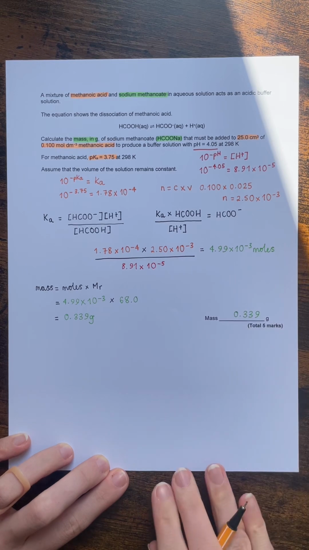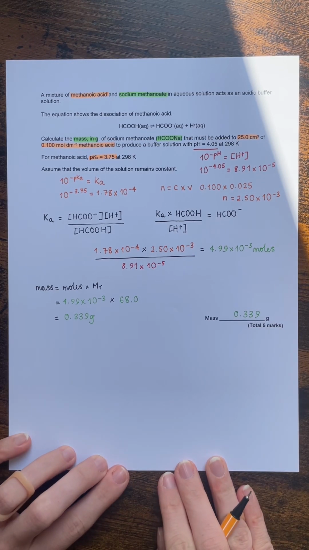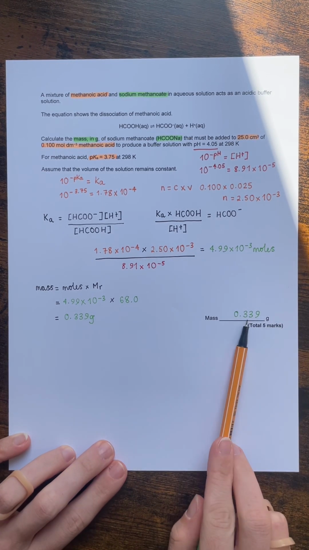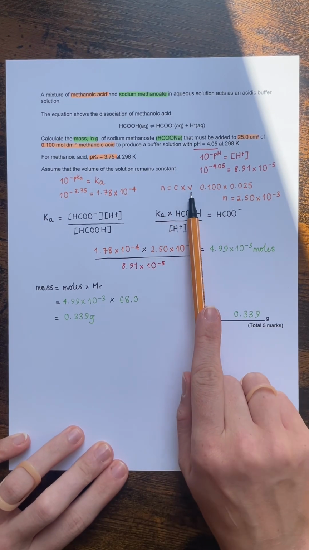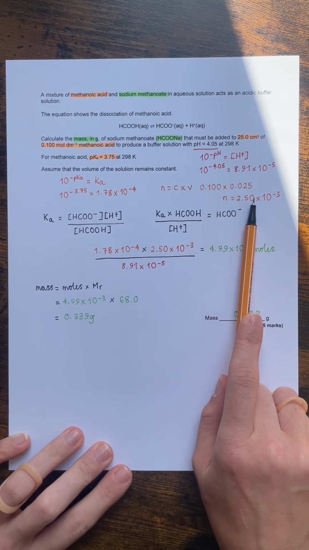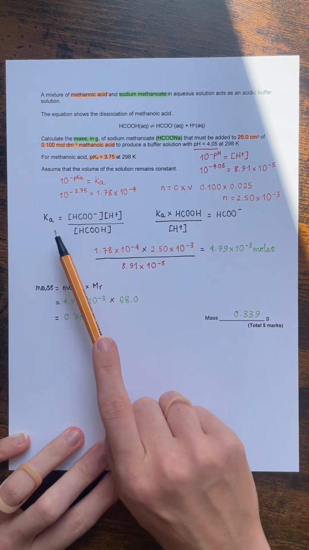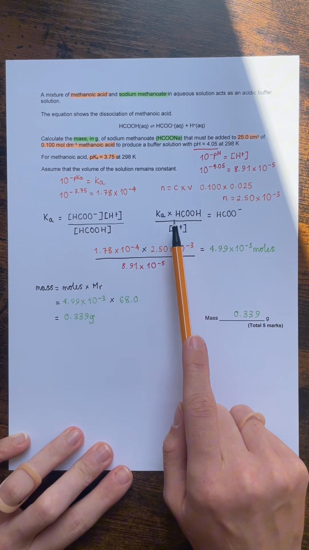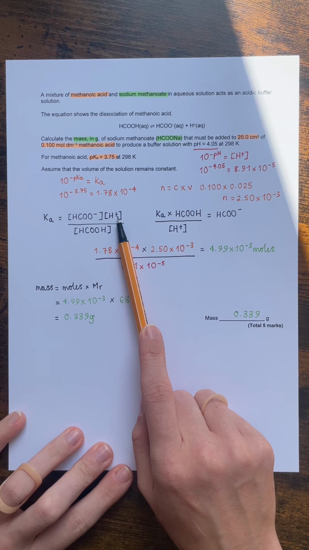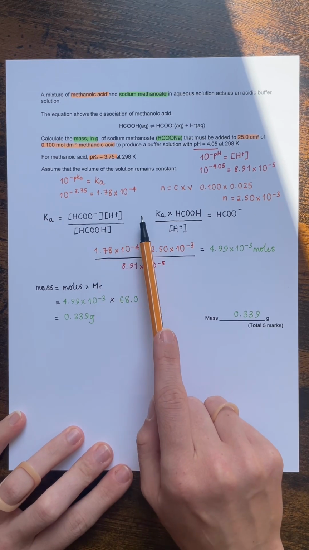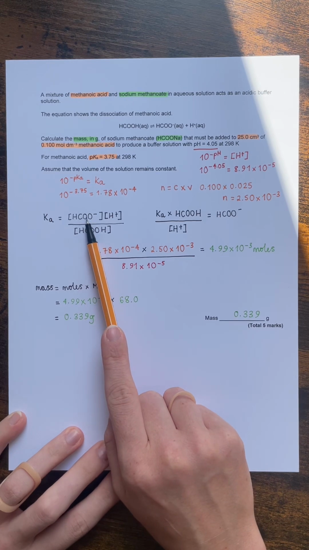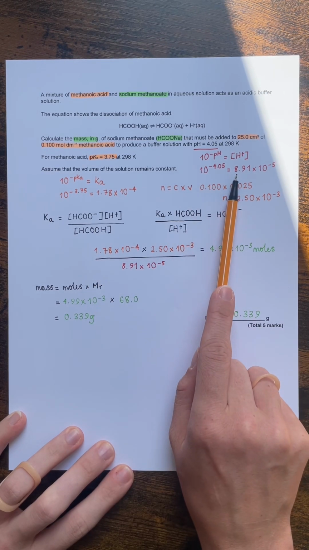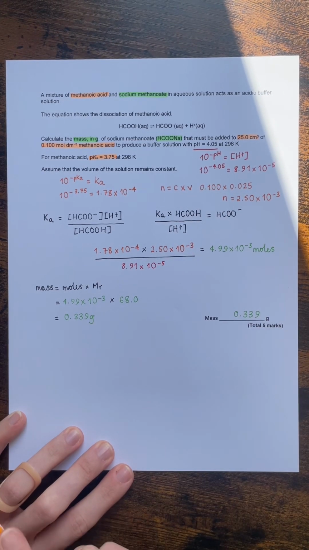Now, if we were working forwards to work out the pH of this buffer solution, we would first of all use the mass and the Mr to get the moles of the salt. I would then again use concentration and volume to get the moles of the weak acid. And then we wouldn't rearrange our Ka expression like this, we'd rearrange it to get H plus concentration equals by doing Ka times the moles of the weak acid divided by the moles of the salt, and then as soon as we've got H plus, minus log our answer. And all we've done is do that in reverse.